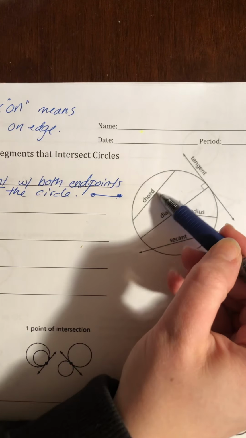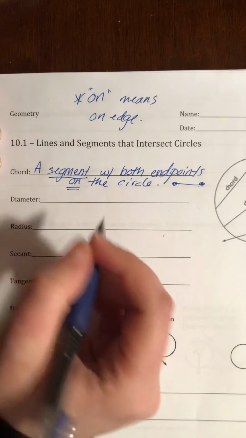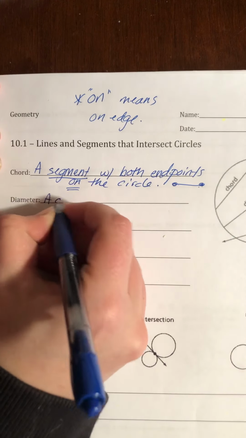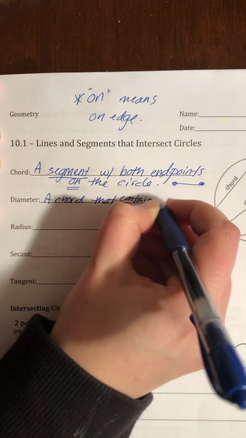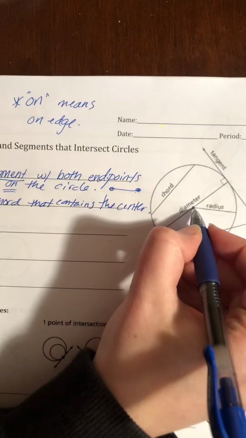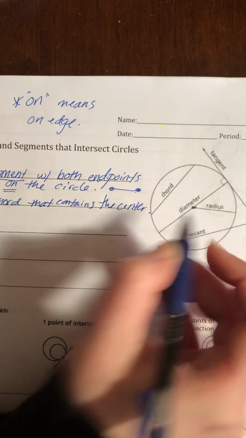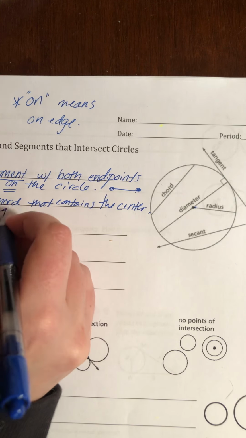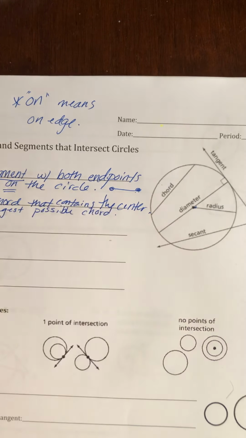So like right here, this is an example of a chord. This is also an example of a chord, a diameter. It's a specific type of chord. It is a chord that contains the center. All right? So I could draw an infinite number of chords, but if it goes through the center, then it's a diameter. It's also important to note that that is the longest possible chord.